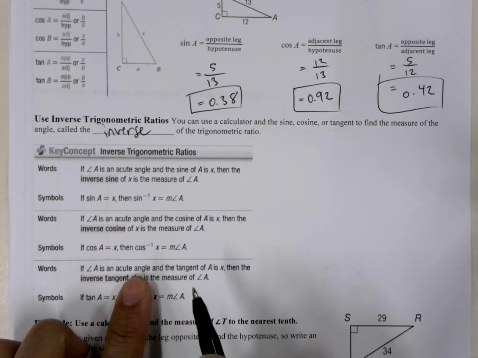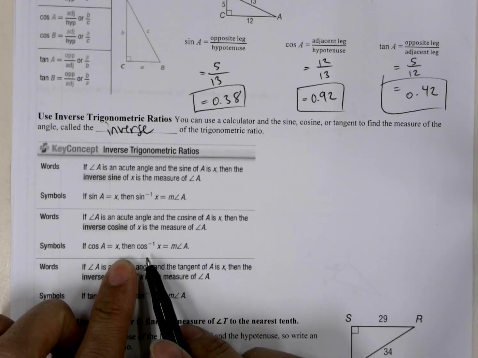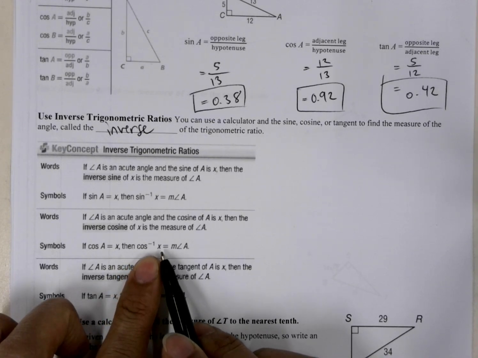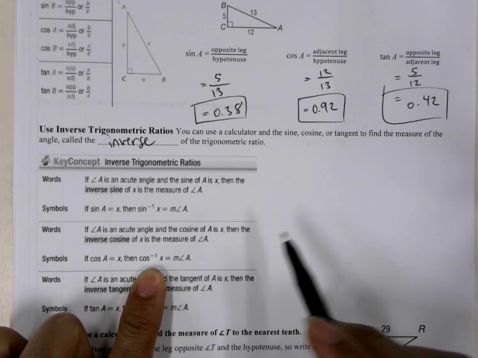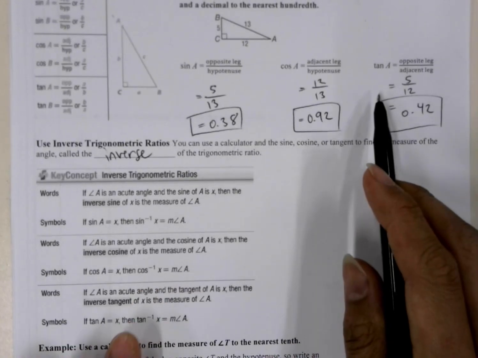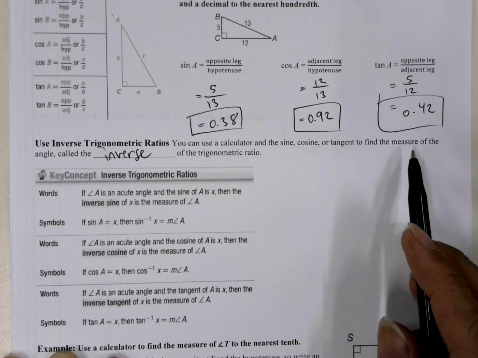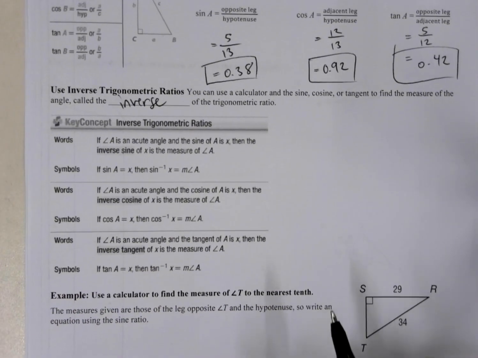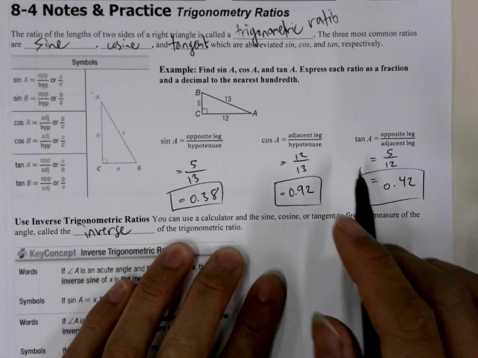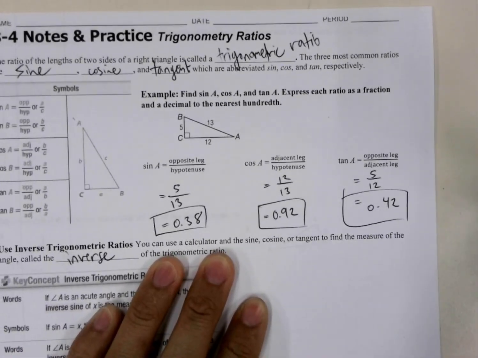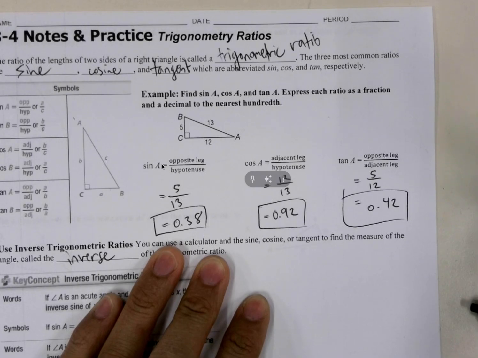Okay. Now if we do the inverse of cosine x, that will also give us the measure of the angle, right? Or the inverse of tangent would also give us the measure of the angle. So why don't I prove that to you by running through these? So let's do inverse of the sine A.